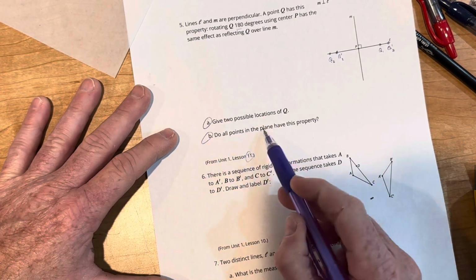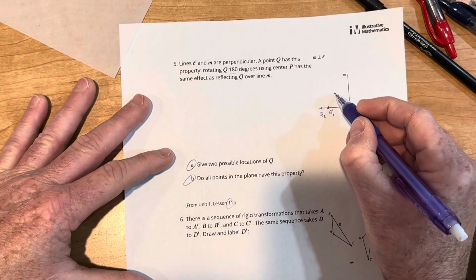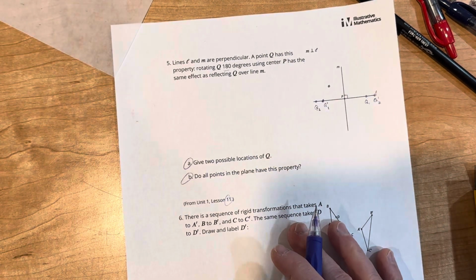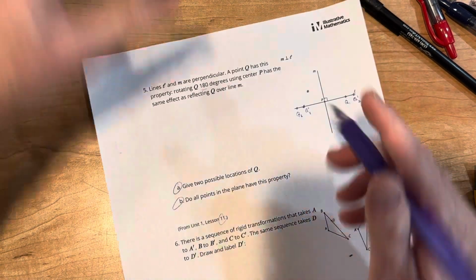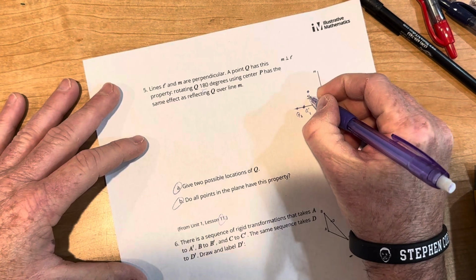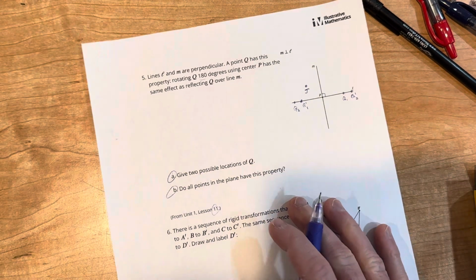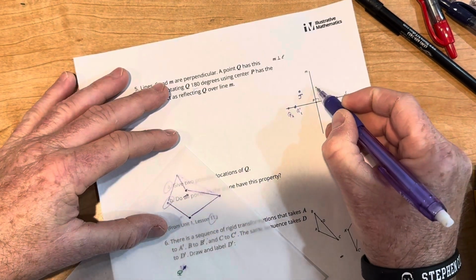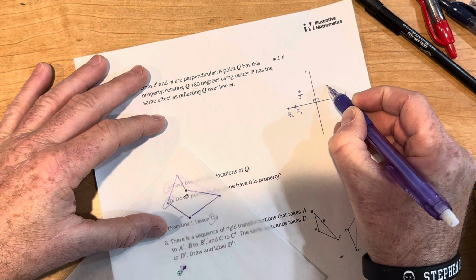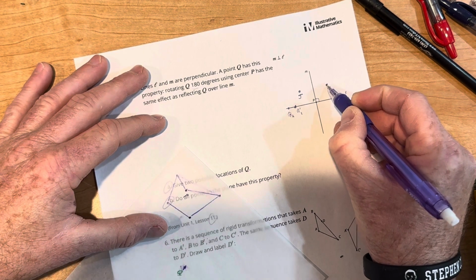B, do all points in the plane have this property? Nah, I'll show you why. Let's just say this is J, right? If I was to reflect over M, J prime would be like right here.